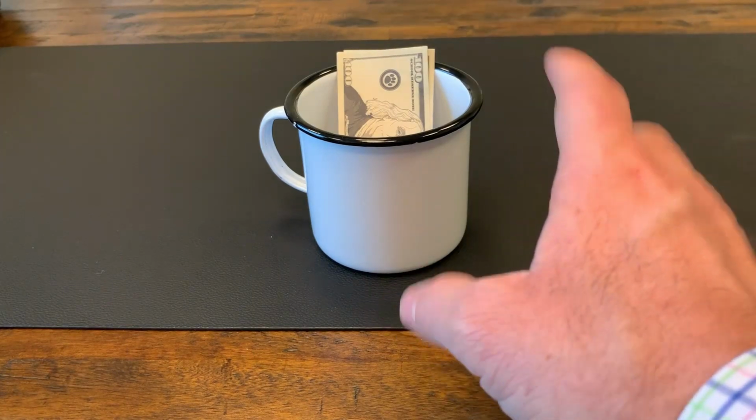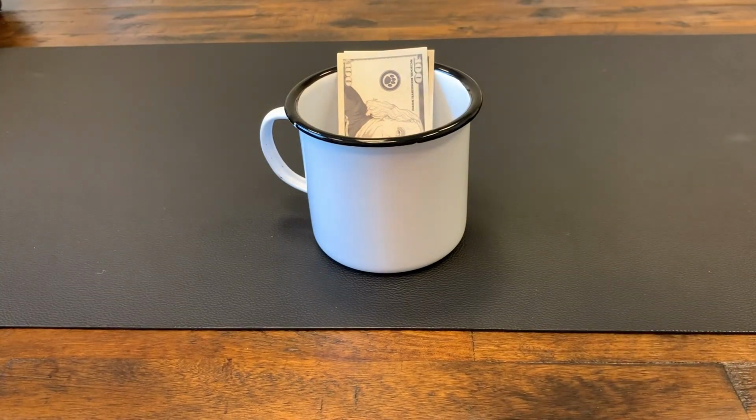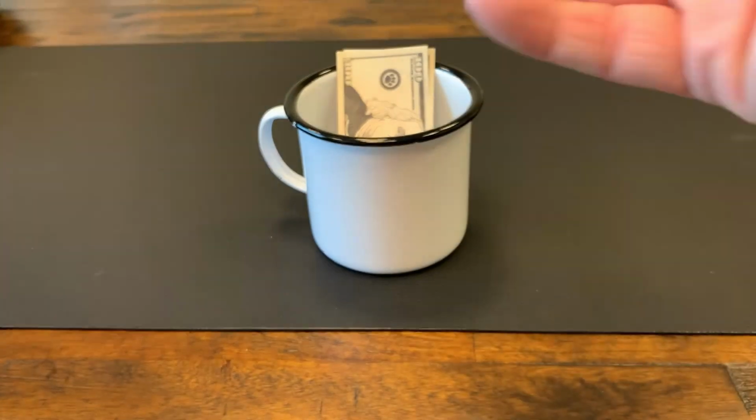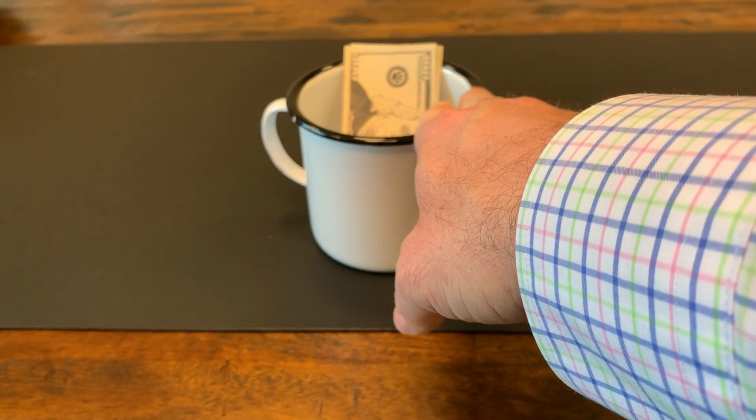So I'm going to jump right into the differences between the two. All right, so we're going to start with the pre-tax portion. So this would be something like your 401k at work or a traditional IRA. And that's what this cup is going to represent.